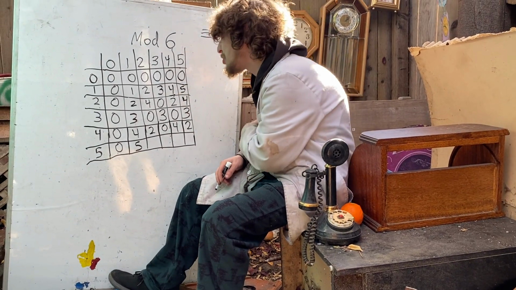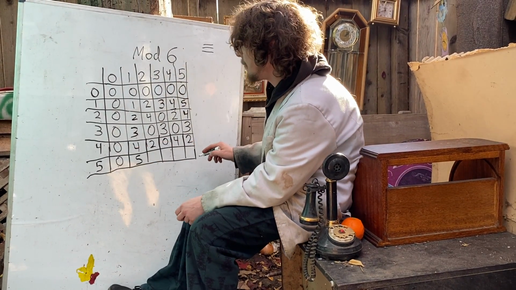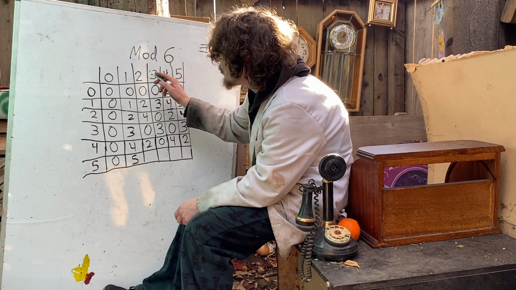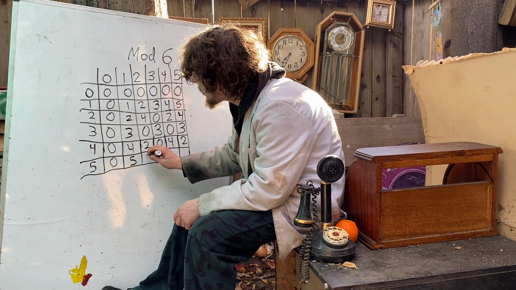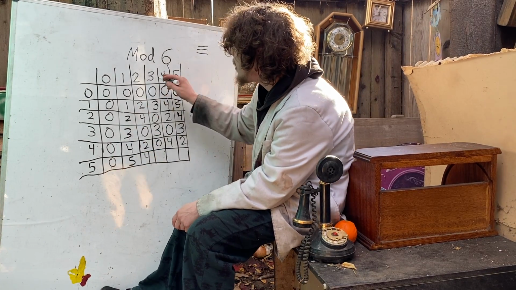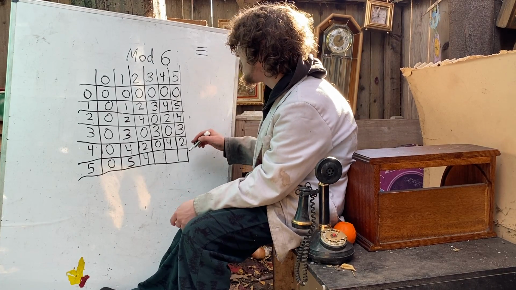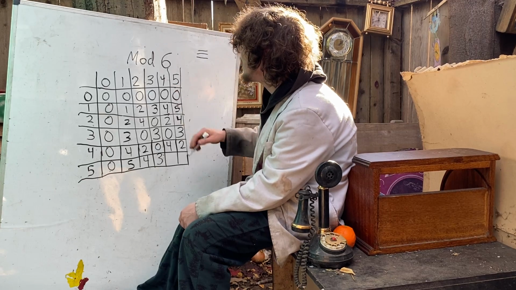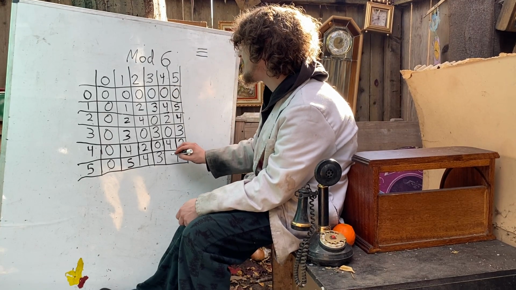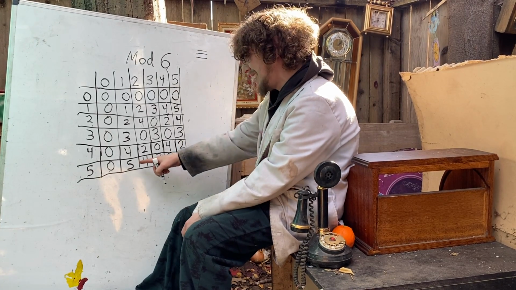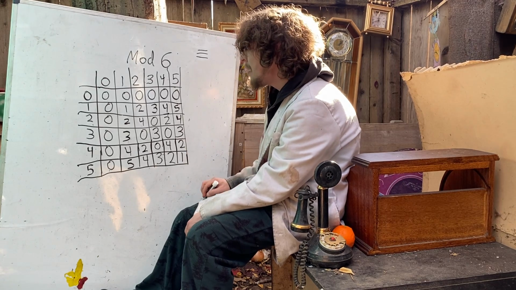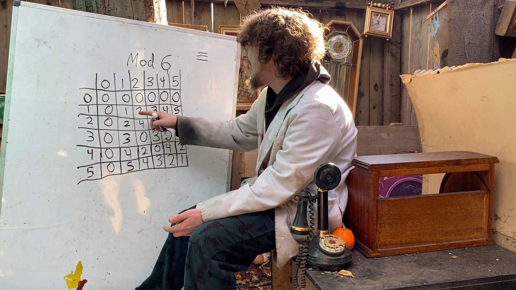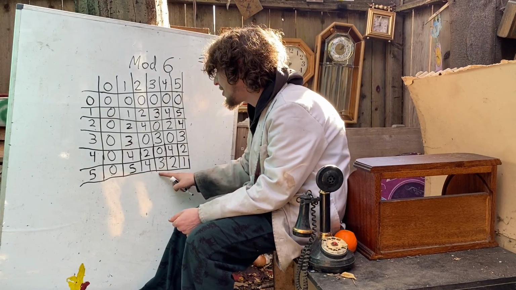Now how about this last row? We got 5 times different stuff. 5 times 2 is 10, that's 4 more than a multiple of 6. 5 times 3 is 15, that's 3 more than a multiple of 6. 5 times 4 is 20, that's 2 more than a multiple of 6. And do you see where this pattern's going? We have what looks sort of like that natural number row in reverse.